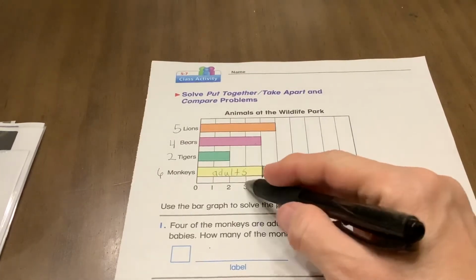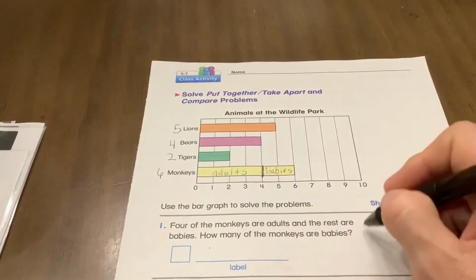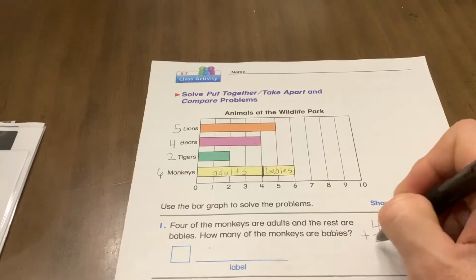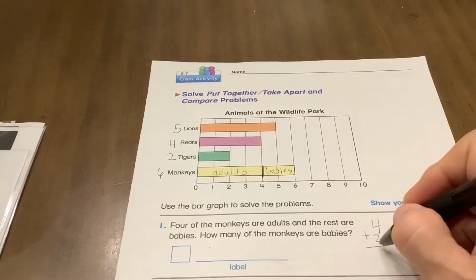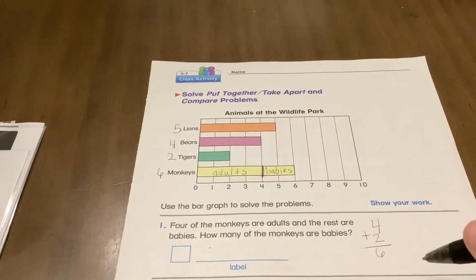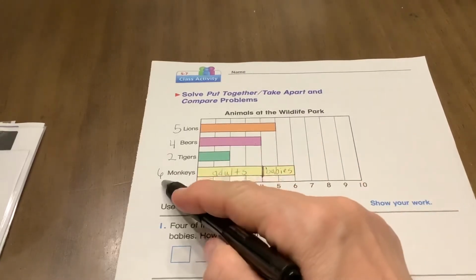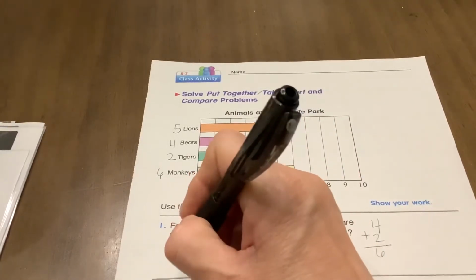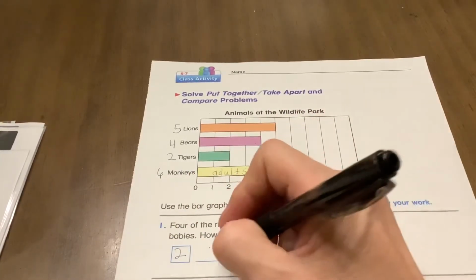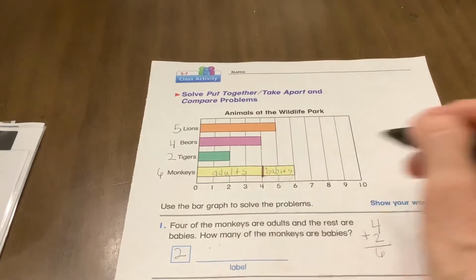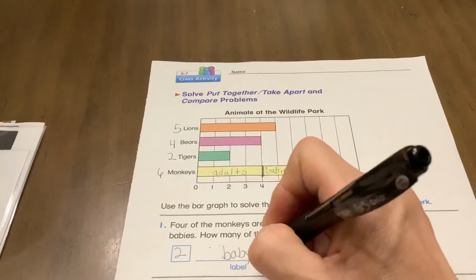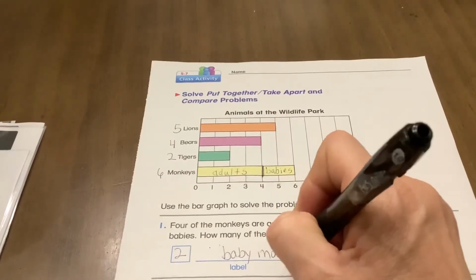If that's correct, and 4 monkeys are adults and 2 monkeys are babies, that would mean that there are 6 monkeys altogether. Are there? Yes. So do you agree that 2 monkeys are babies? Two baby monkeys.